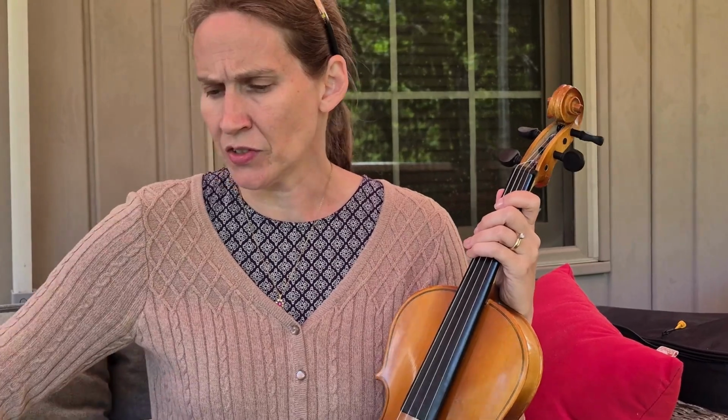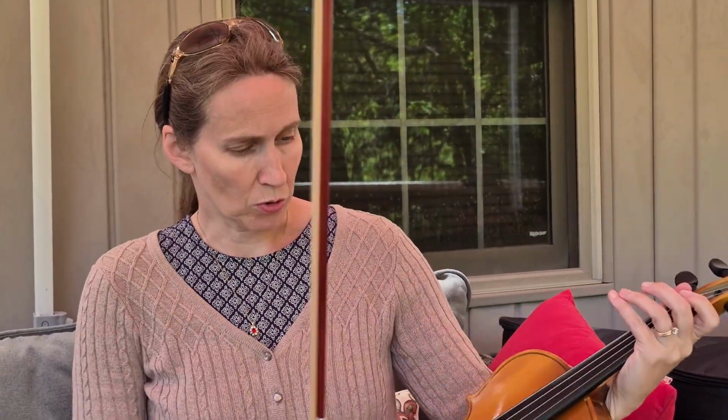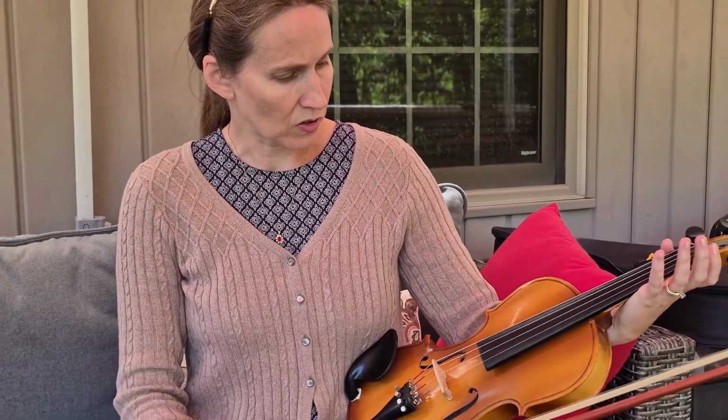The other difference is that these instruments like violin and cello are bowed instead of strummed with a pick or finger picking. Although, as we'll see on the cello, you can pluck it with your fingers. But typically, you'll take a bow, you will put rosin on the bow so it will have grip on the strings to make a sound.